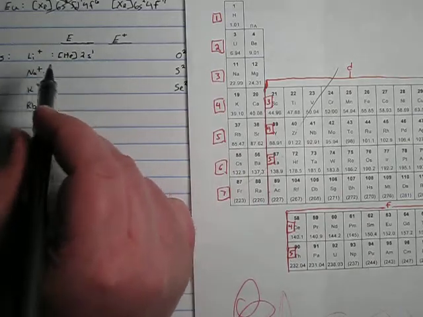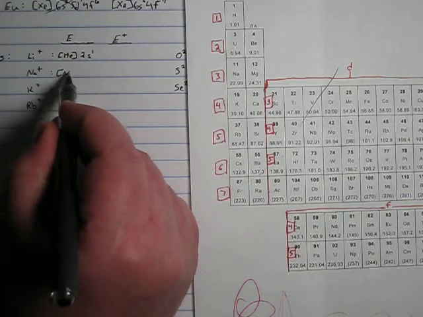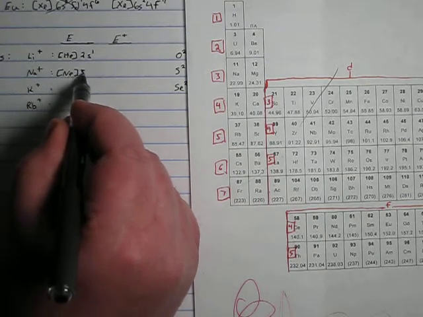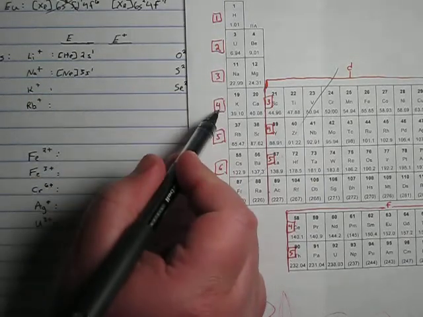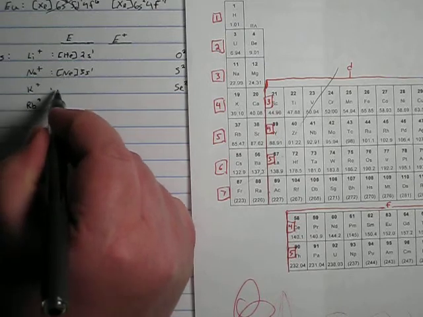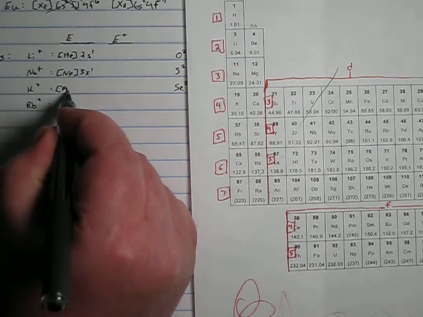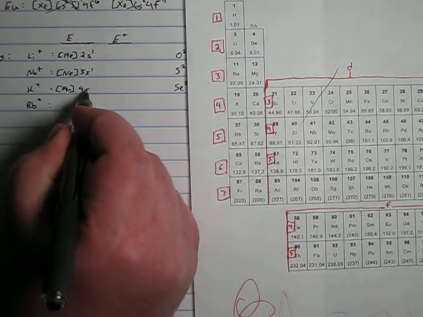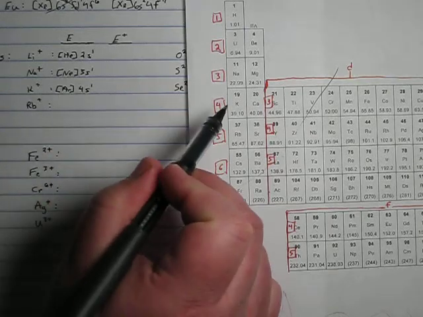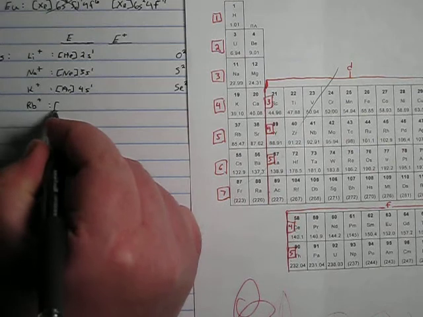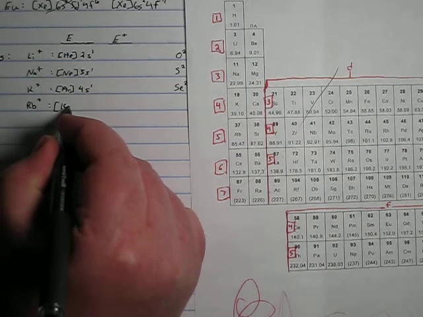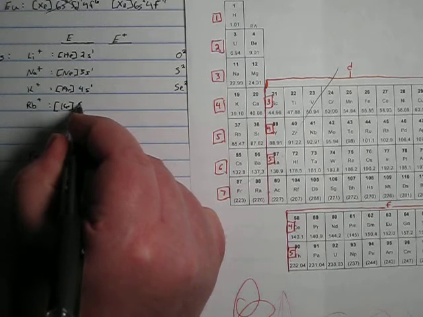That would be neon core 3s1. Potassium is right under sodium. Argon core 4s1. And finally rubidium down here, krypton core 5s1.